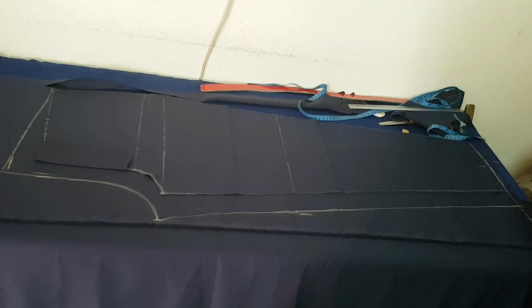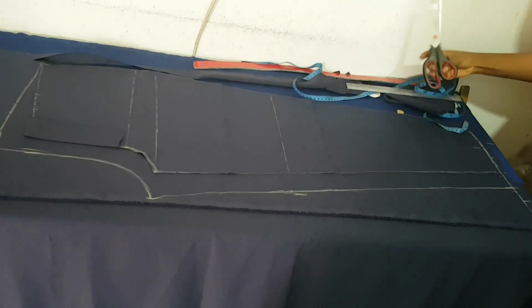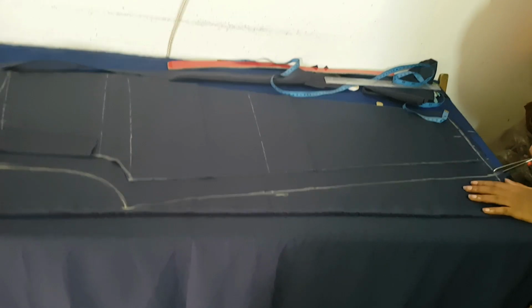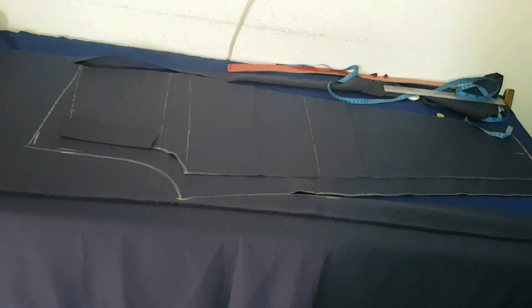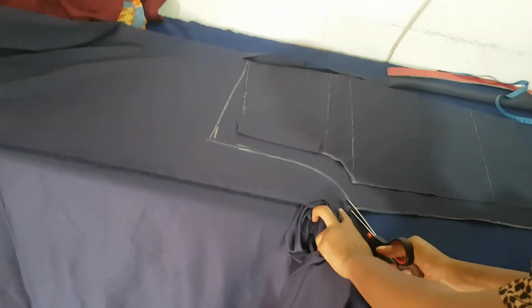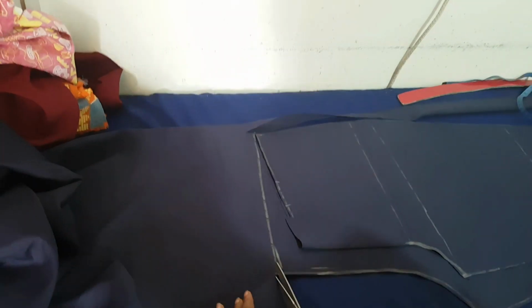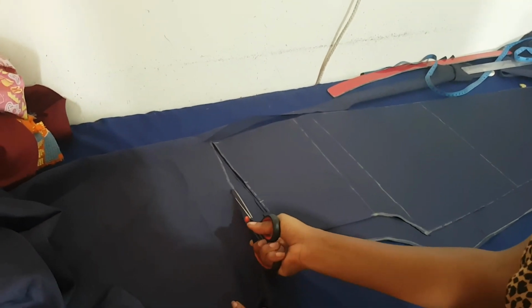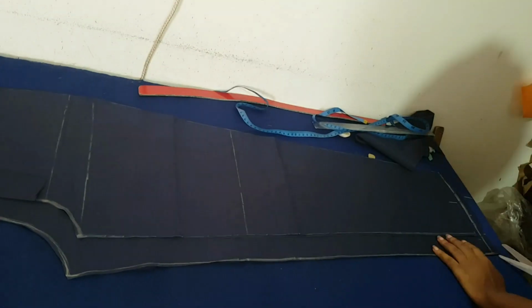So this is all for the back. The back is quite simple. This is all for the back. So we cut the back pattern out too. As you can see, I added all the sewing allowances on the back. For the fronts, I didn't add any sewing allowance. I decided to add everything on the back piece.